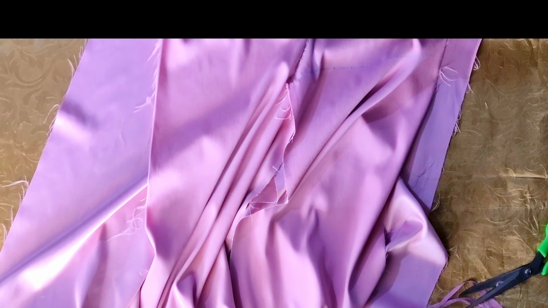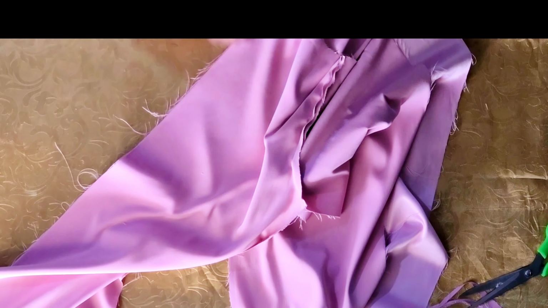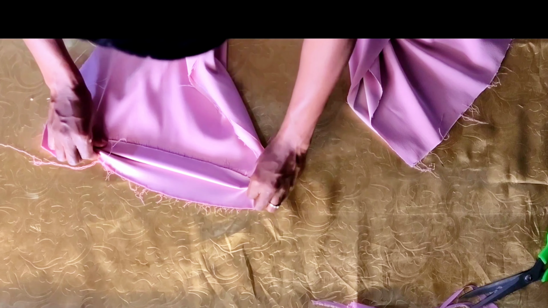Here I was done with joining the crotch curves. This is the back. I will be placing the front on top of the back, right sides facing each other. I'll arrange it this way and stitch the side seam. Also take it to the other end, arrange it perfectly, and stitch that way as well. Now let's also stitch the inseam. The inseam is from here to here and then to there. That is it. When I'm done, I'll fold the hem of my pants.